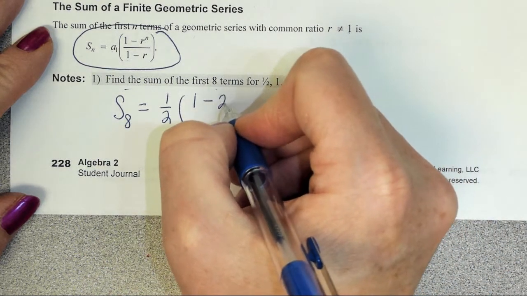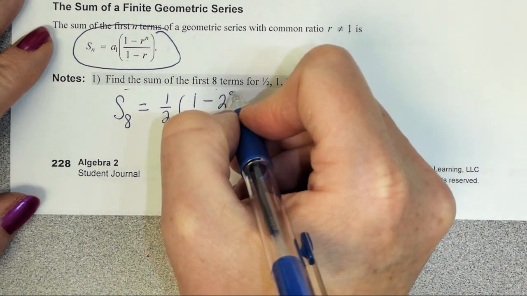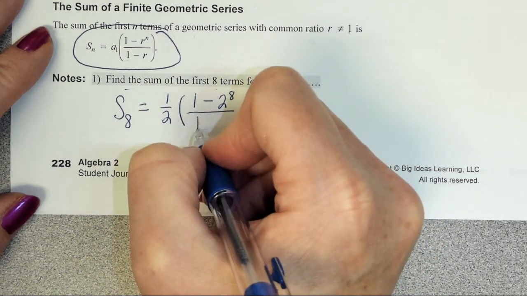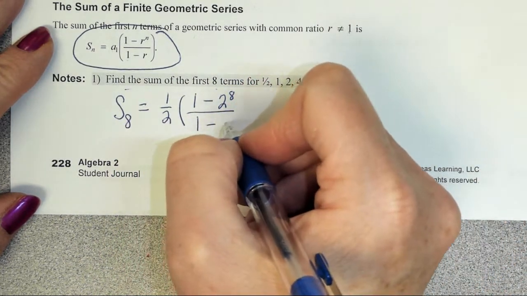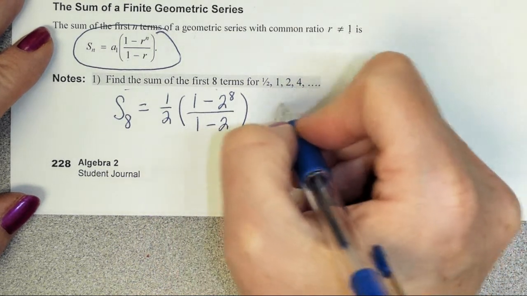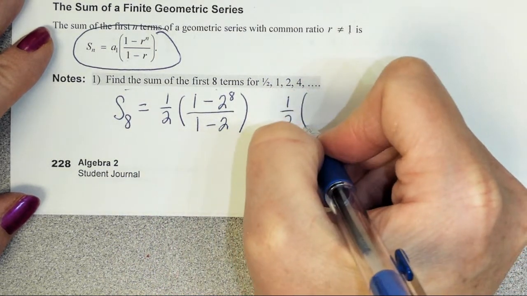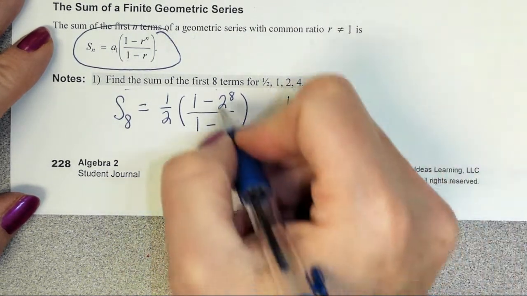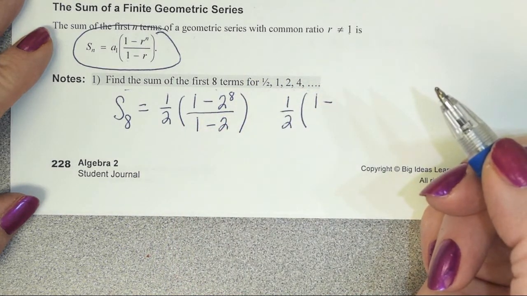So it's going to be 2 to the n, which is 8, over 1 minus 2. So it's going to be 1/2 times 1 minus, do you know 2 to the 8th? I think it's 256.